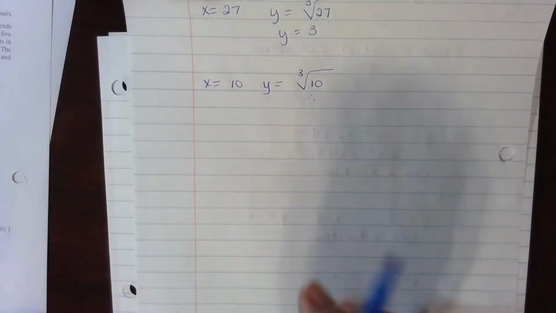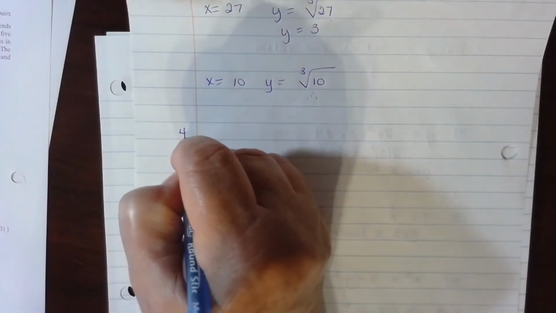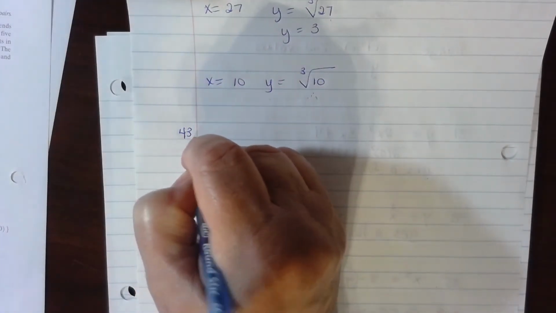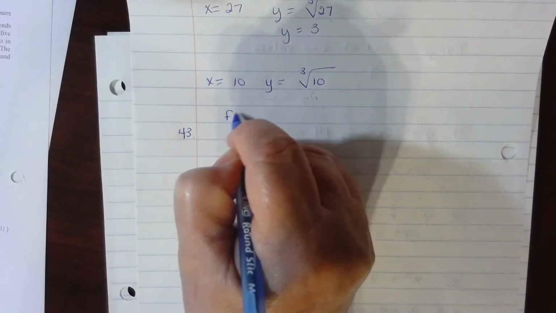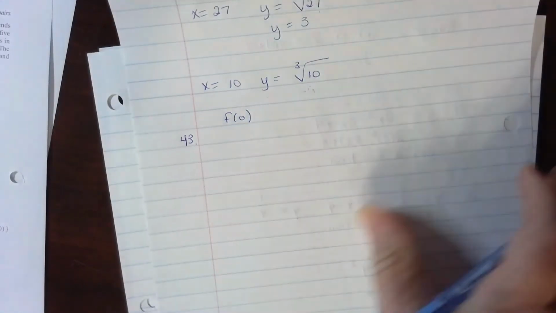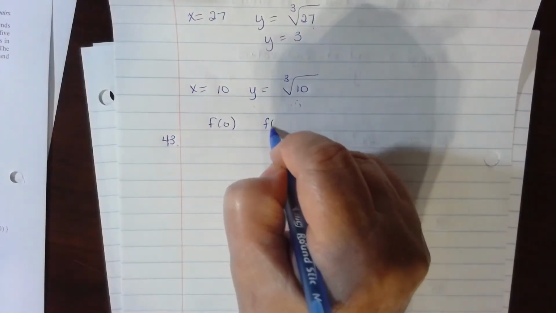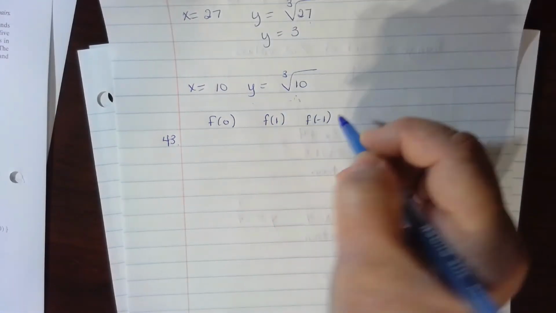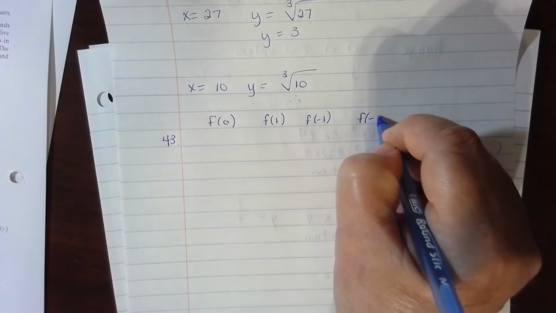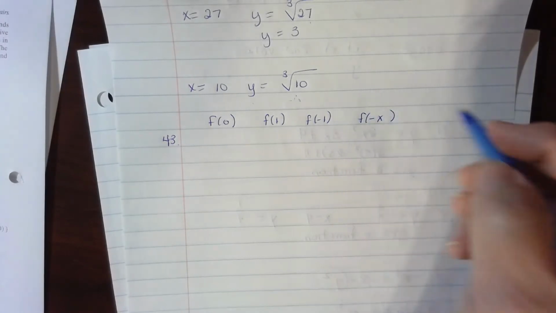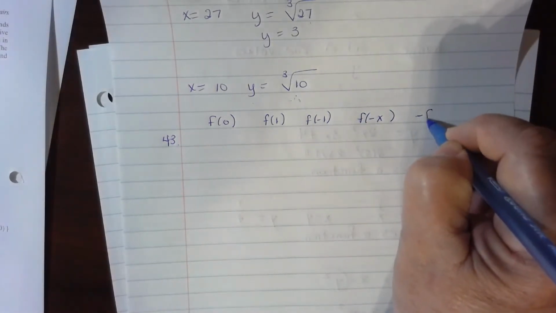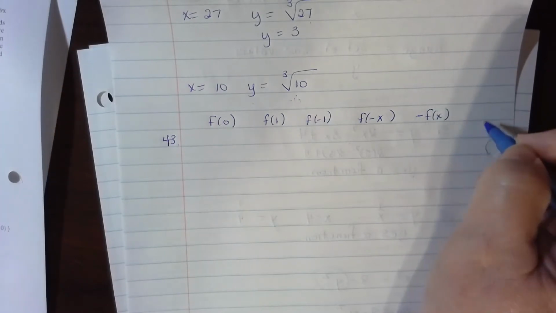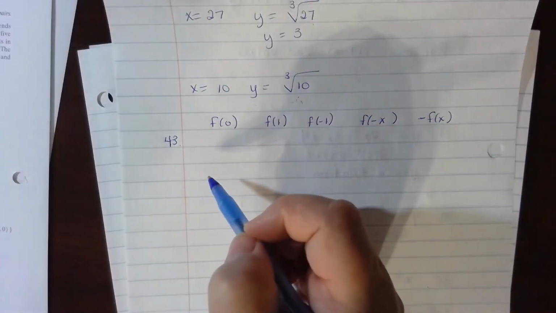All right. The next group of problems starts with number 43, and there's lots of parts to this one. Find f of 0, find f of 1, find f of negative 1, find f of negative x, find negative f of x, and then there's 3 more. I'll get to those in a minute.